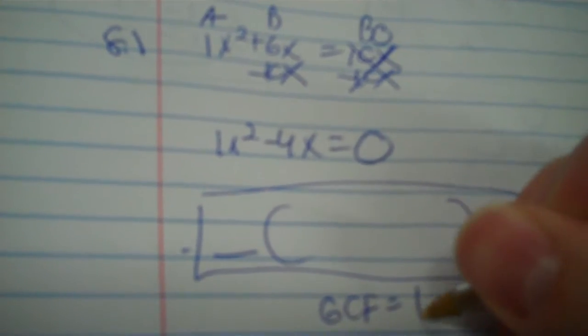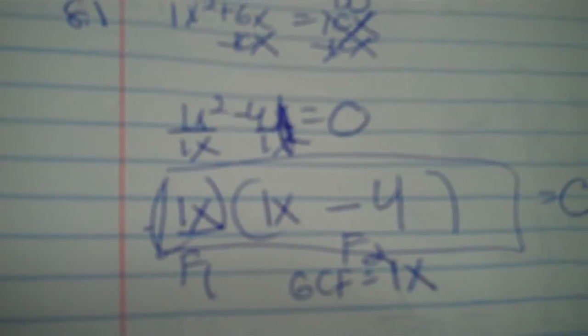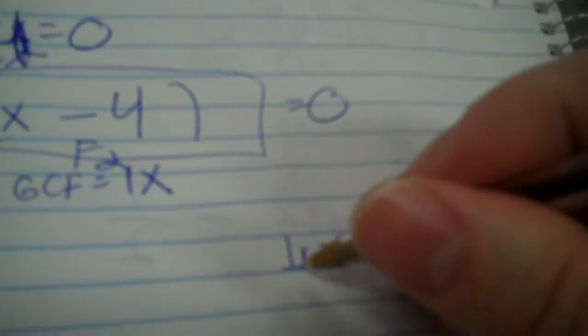1 and 4 would just be 1, but it would need an x, okay? So 1x is out, and I go up and divide by 1x. Guys, it's not 1x to the second. X squared divided by x takes it down to x, and then minus 4. Now I'm good. F1, F2. So 1x could equal 0, 1x minus 4 could equal 0. So I divide by 1, I get 0. I add 4, I get 4, 1x equals 4, ditch the 1, 4 and 0.